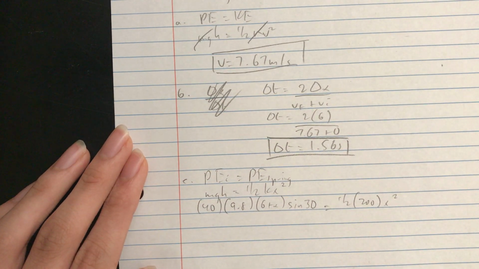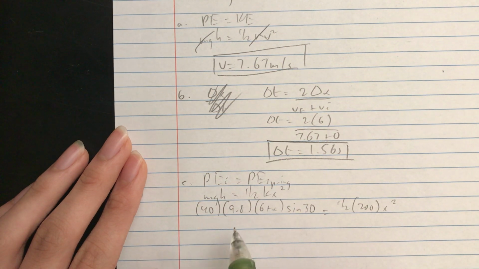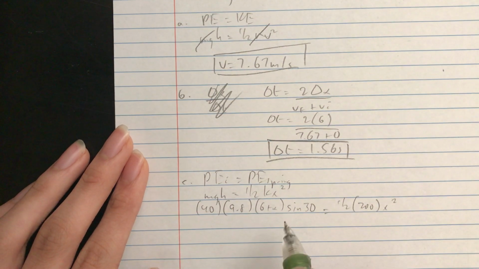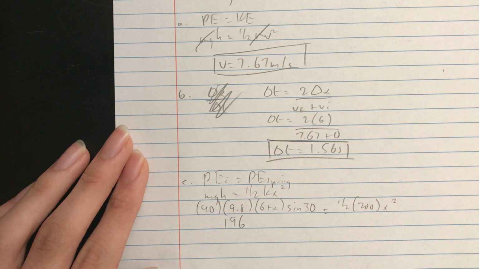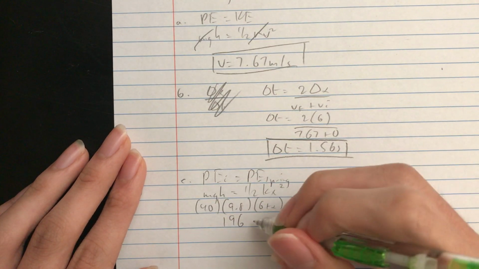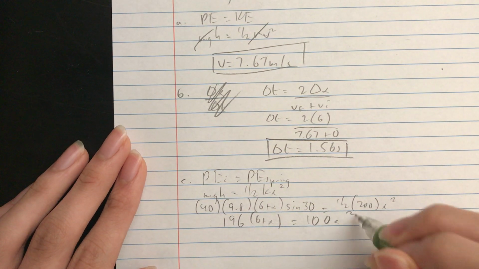Okay, so this 40 times 9.8 times sine 30 is 196. Okay, 6 plus x equals 100 x squared.